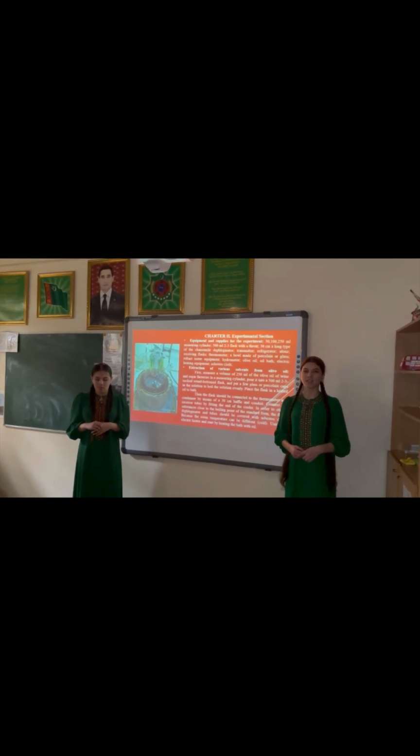Here is the equipment and supplies for the experiment. Extraction of various solvents from olive oil. First, measure a volume of 250 ml of the olive oil of wine and sugar factories in a measuring cylinder. Pour it into a 500 ml two-necked round-bottomed flask and put glass or porcelain chips in the solution to boil the solution evenly.